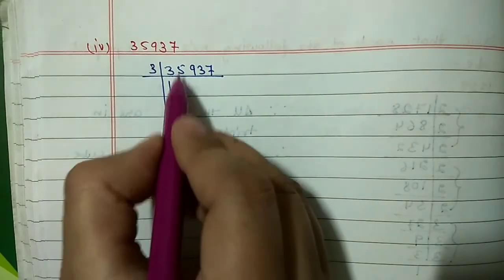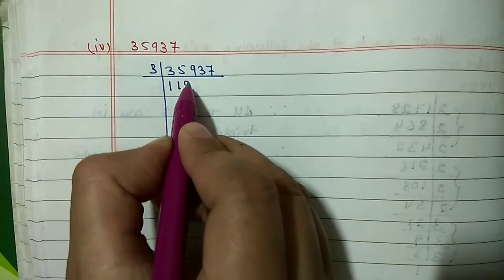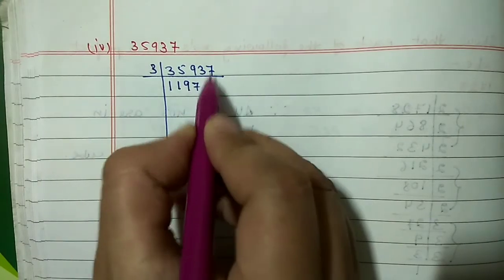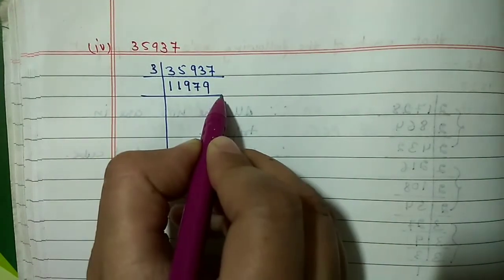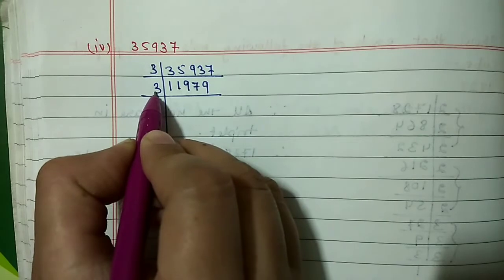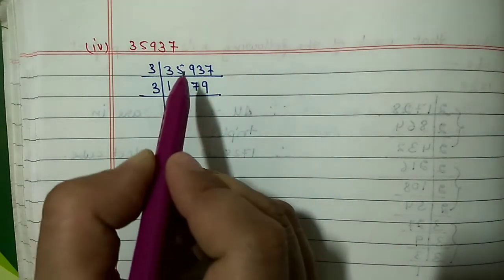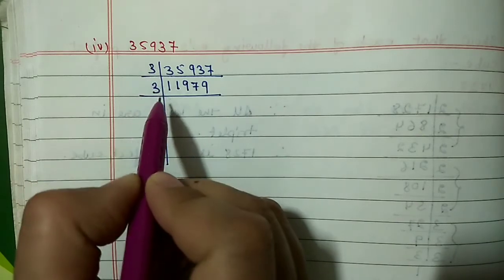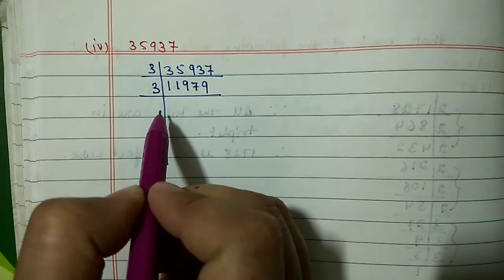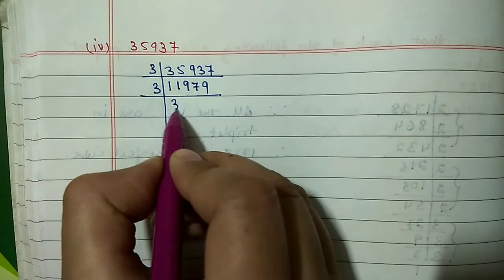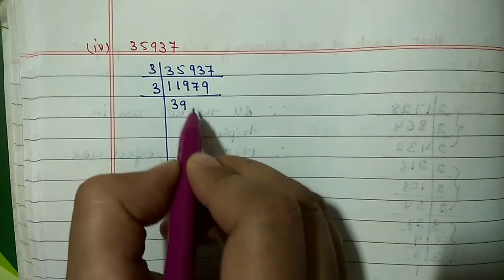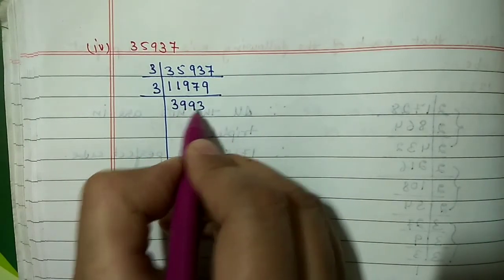3 1s are 3, then 3 1s are 3, then 3 9s are 27, 3 7s are 21 and again 3 9s are 27. Again it will go with 3 because it is given in the question that these are perfect cubes. So obviously if one 3 has come, 2 more will come. So 3 3s are 9 and then 3 9s are 27, 3 9s are 27 and 3 3s are 9.